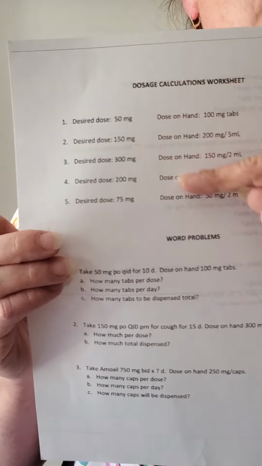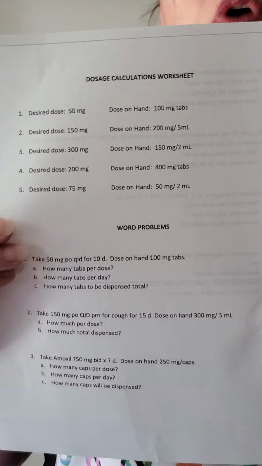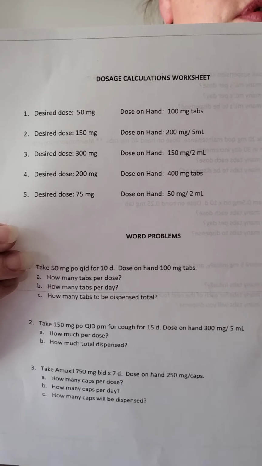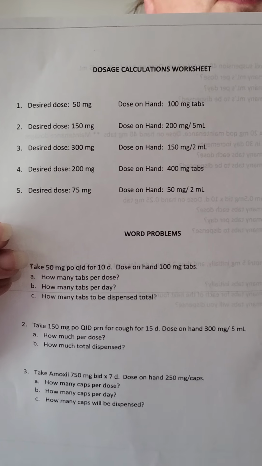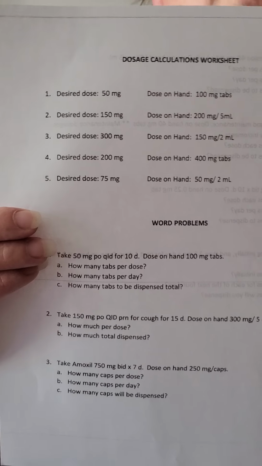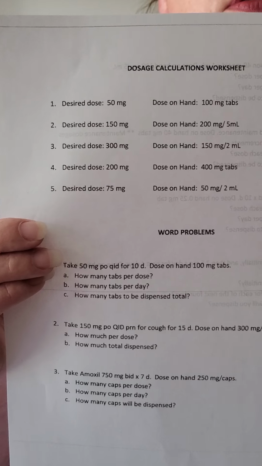I'm only looking at the top section right now, and I'm only looking at the one that deals with pills. When we get into liquids, I'm going to make that a separate video. This is a tablet or capsule, a pill form video. I'll make a separate video for liquids, okay?